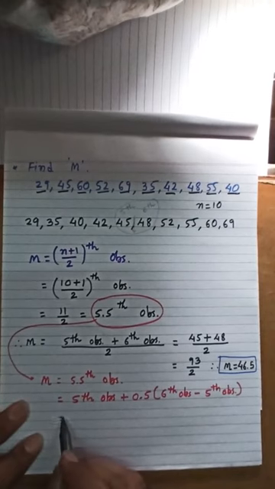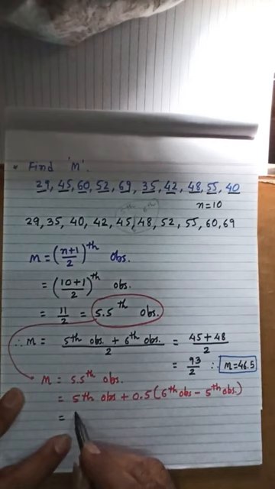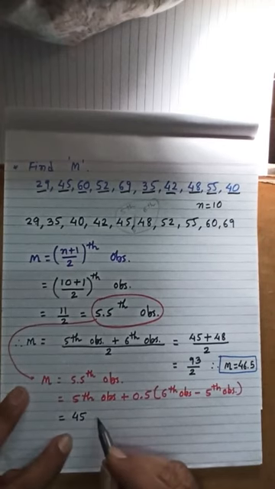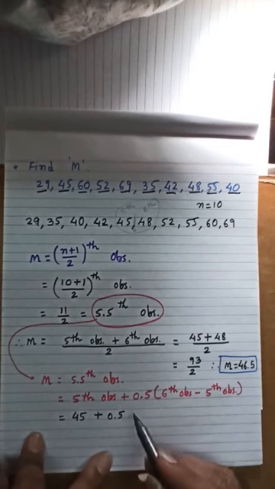Now the fifth observation, 1, 2, 3, 4 and 5, it is 45, plus 0.5 as it is.